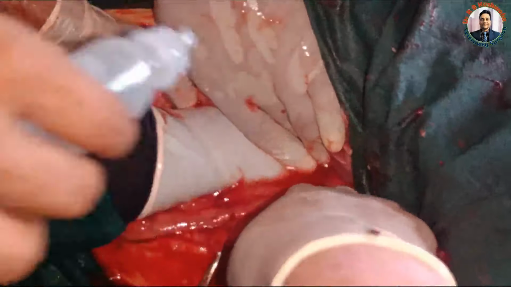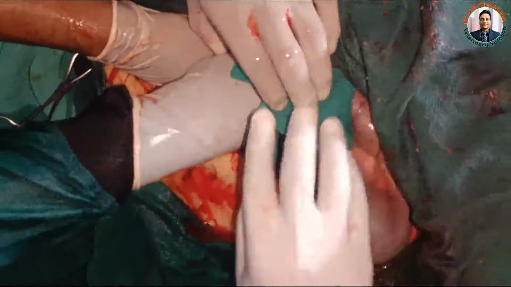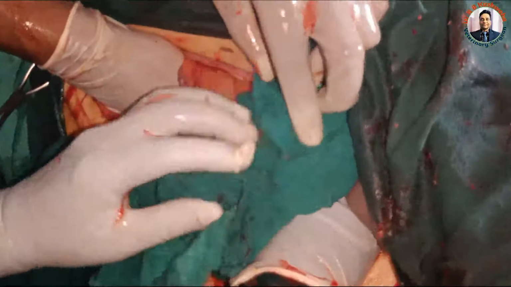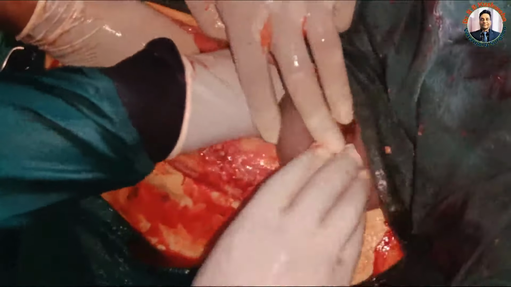But the good thing in this operation is that by putting this drape all around this uterus, we were able to prevent the contamination into the peritoneal cavity, which is the ultimate aim during the cesarean section, particularly in the infected cases.